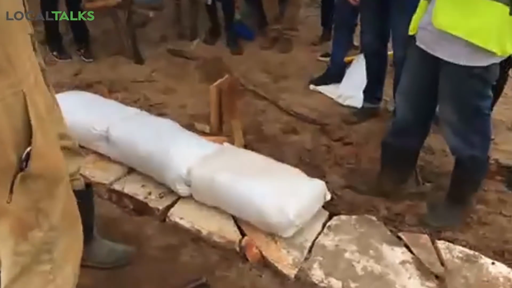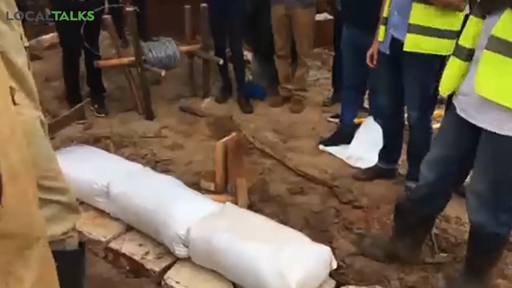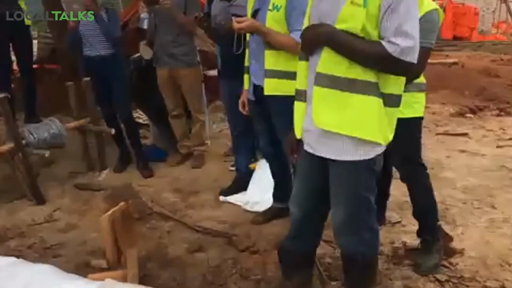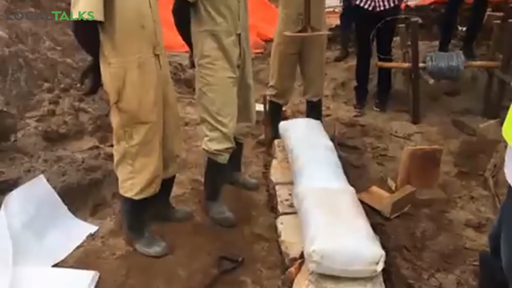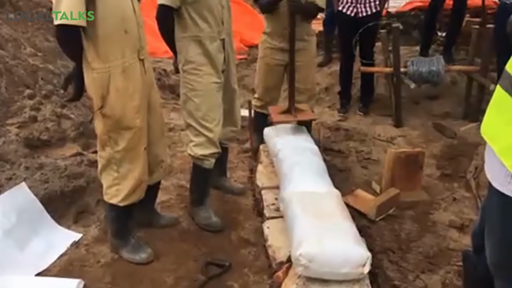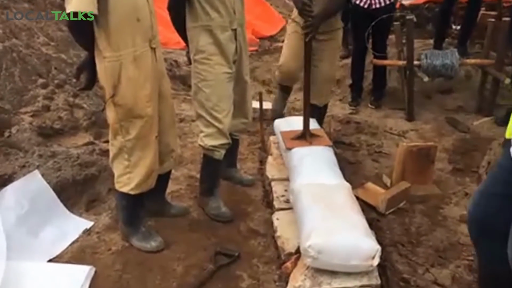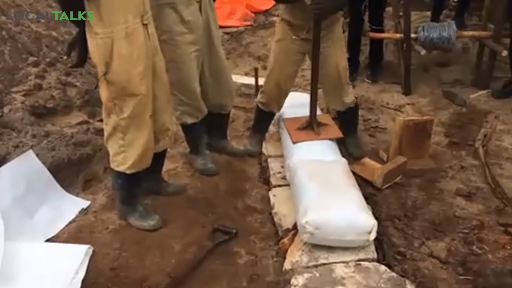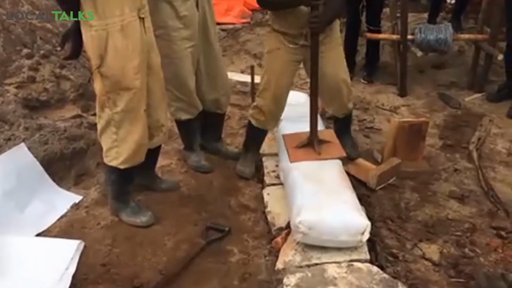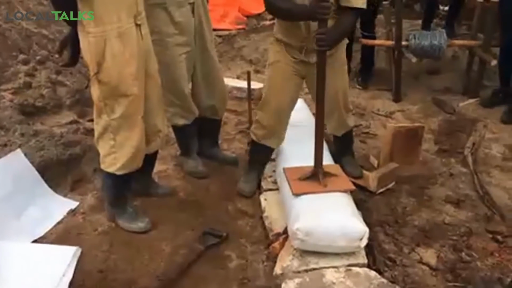Okay. All right, let's go. Now you will see by how much the compaction will still happen. You have to do continuous compaction. As you compact, you have to do a continuous line, not one by one, so that the bags go down evenly.